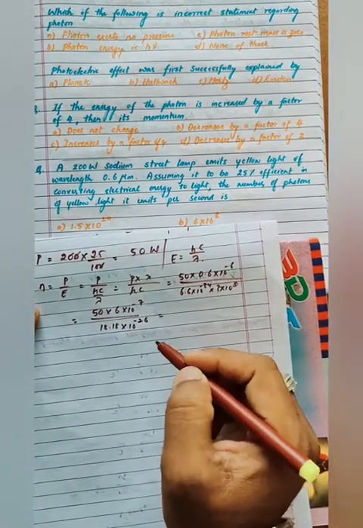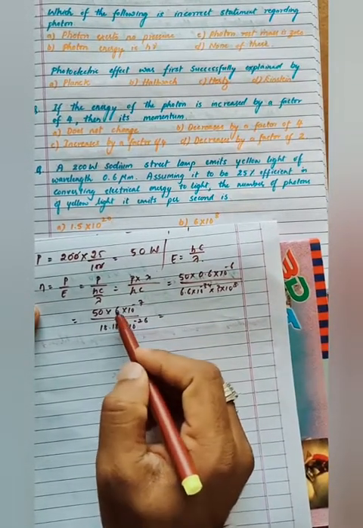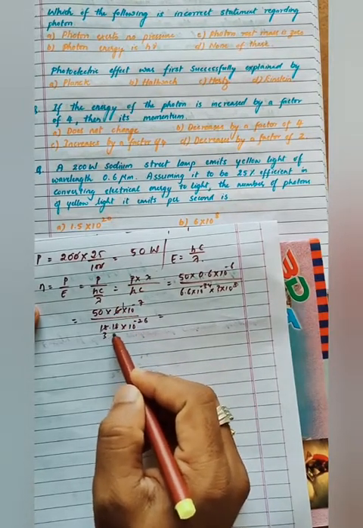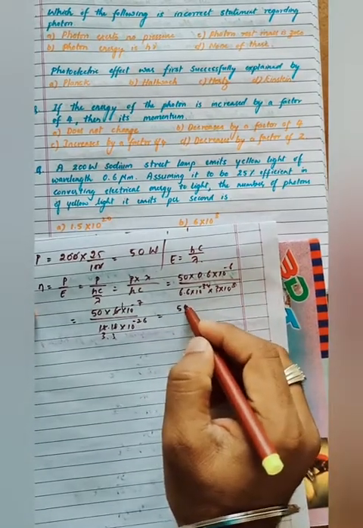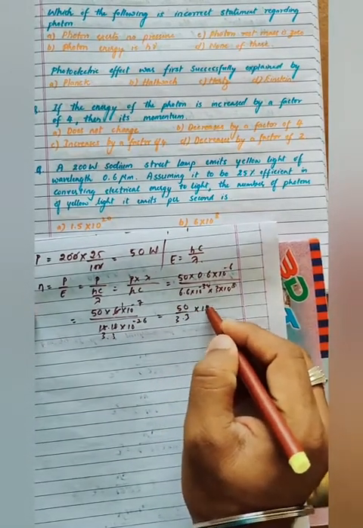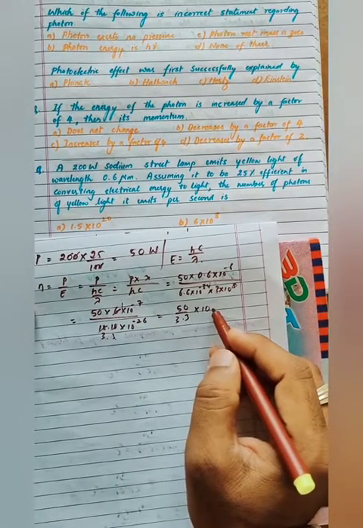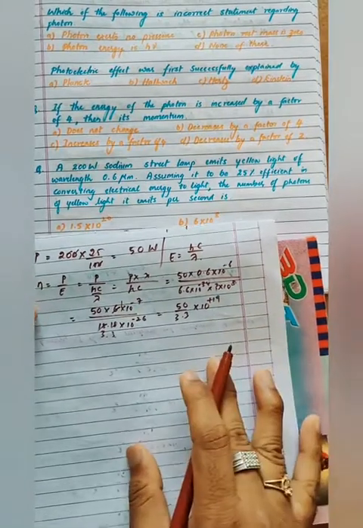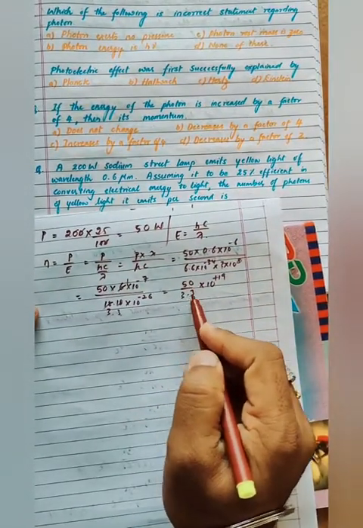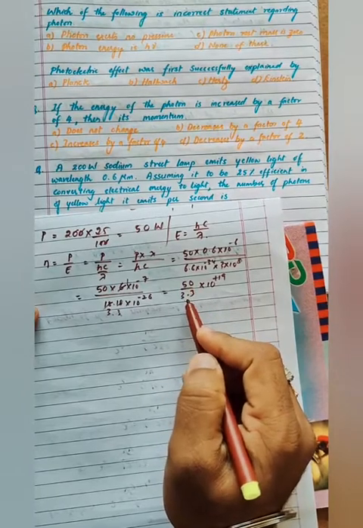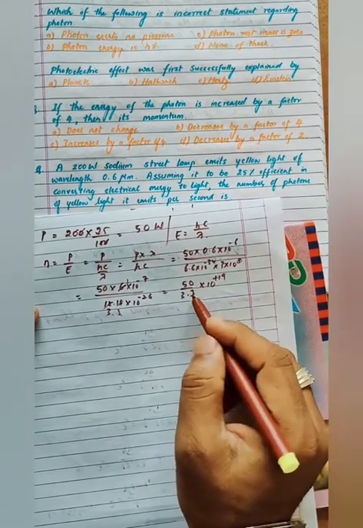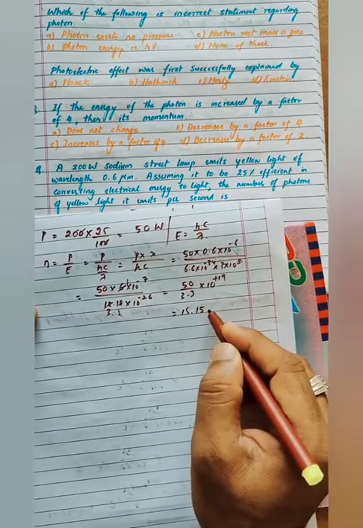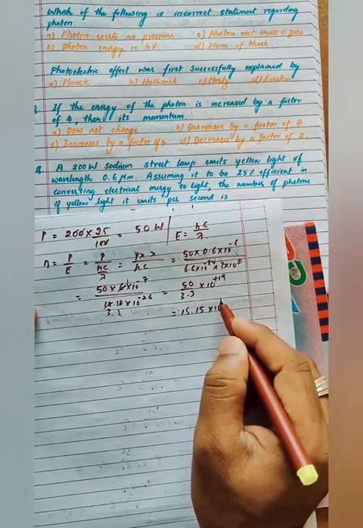Now suppose we calculate: 6 ones are 6, 6 threes are 18, so 3.3. So 50 divided by 3.3 into 10 power minus 7 and plus 26, and it goes to the numerator, so that will be plus 19, correct? So now 50 divided by 3.3. 50 by 3 is usually 15, correct? But again 3.3 is there, so approximately it is 15.15, and then it is 10 power plus 19.